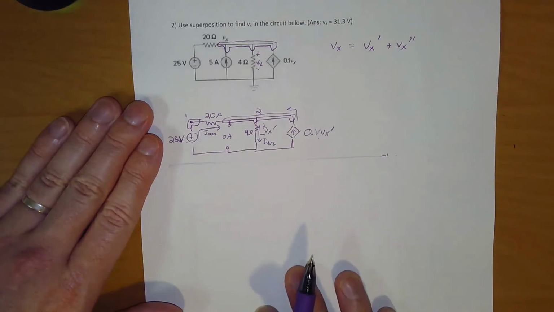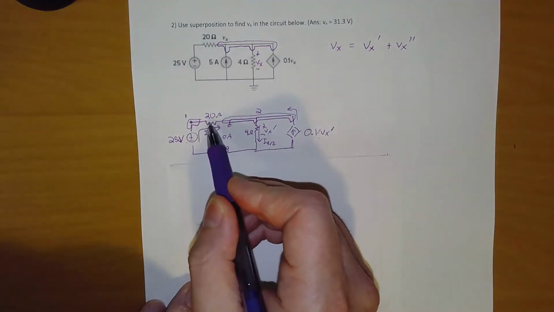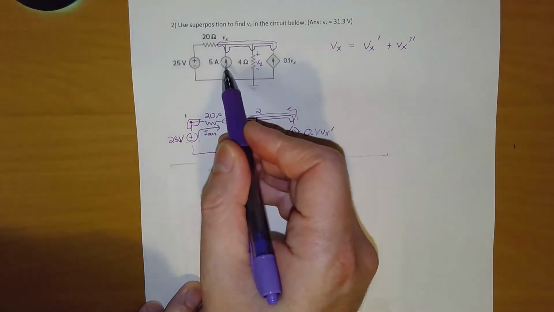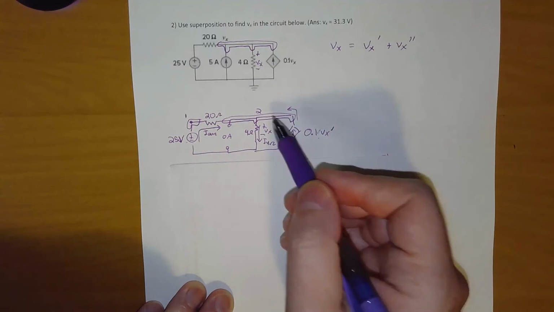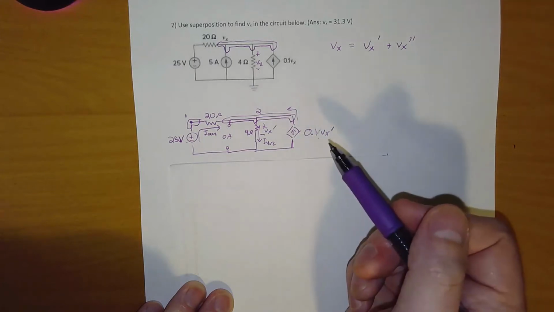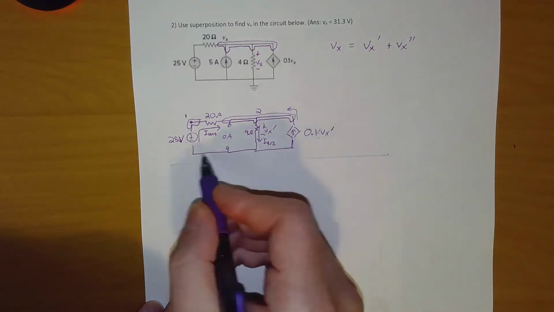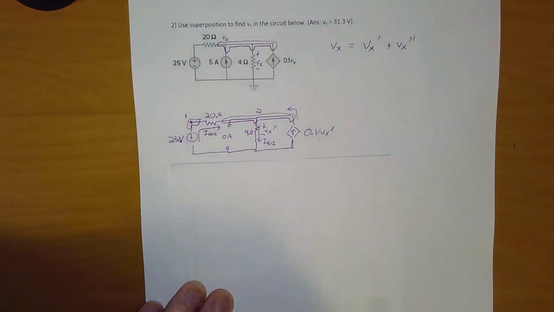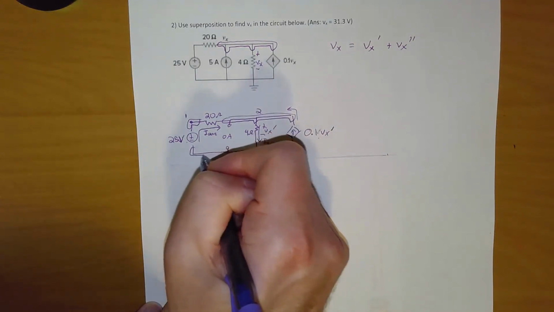So we've redrawn the circuit here. So we have our 25 volts. We have our 20 ohms. This current source is going to go away. I'm going to turn it off. It's going to be 0 amps, which is an open circuit. I have this 4 ohm resistor and this 0.1 Vx. So this is our dependent source, so we leave that in. I've labeled node 1 and node 2. I also have a node down here. You can call that node 3, node 0, whatever. Because they labeled it as ground, I generally call our ground nodes 0.